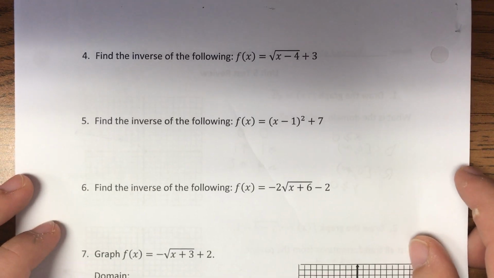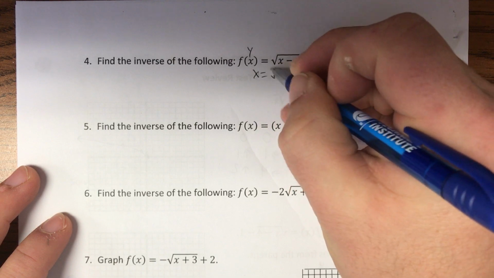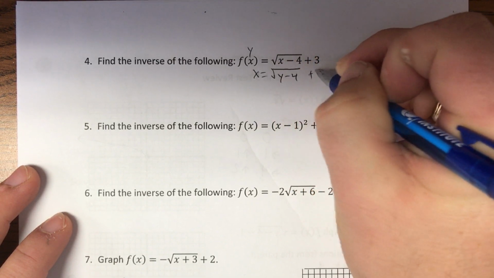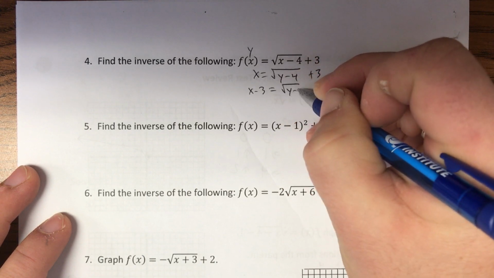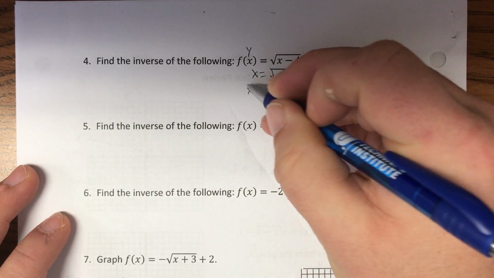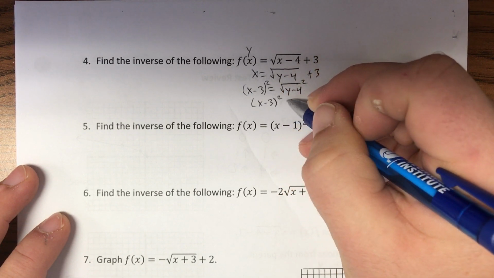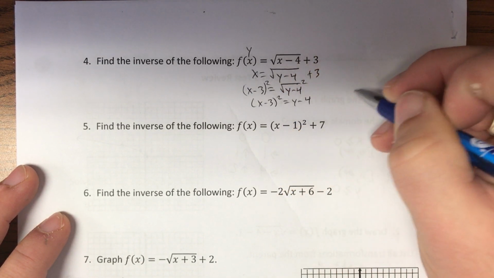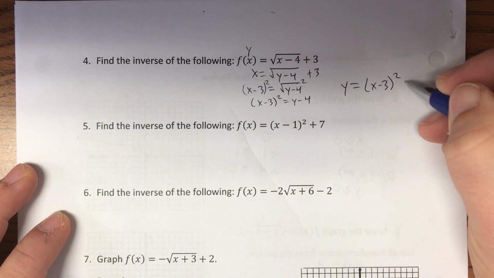Number 4, find the inverse of the following. We're going to switch our x and y. So there's my y right here. So x equals square root of y minus 4 plus 3. We'll subtract the 3 over. We'll get rid of the square root by squaring both sides. And then add 4 over. So y equals x minus 3 squared plus 4.